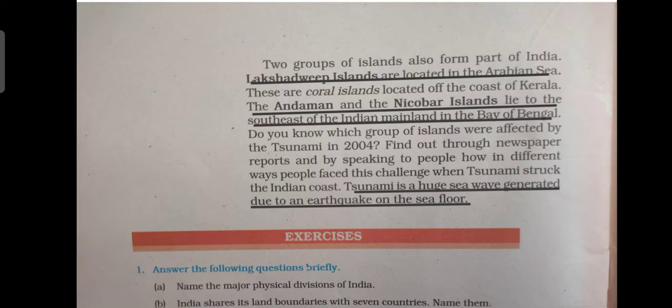So children, lastly, there are two groups of islands that also form a part of India. So Lakshadweep and Andaman and Nicobar Islands both form part of India. Lakshadweep Islands are located in the Arabian Sea and they are also known as coral islands as they are made up of corals. Then Andaman and Nicobar Islands, children, lie in the Bay of Bengal, and these islands were badly affected during the 2004 tsunami.